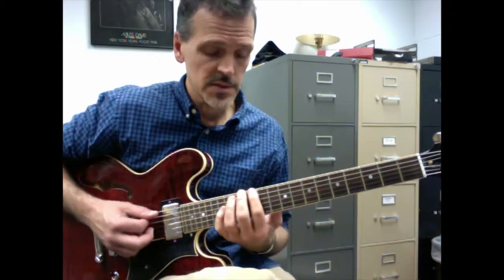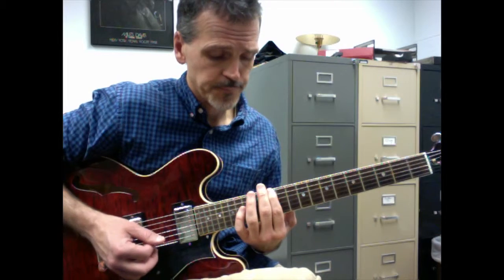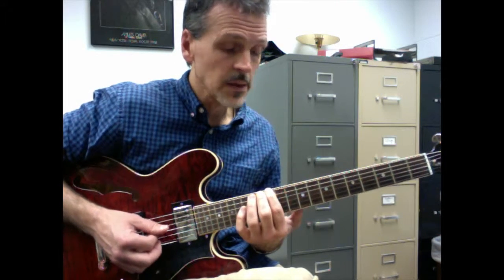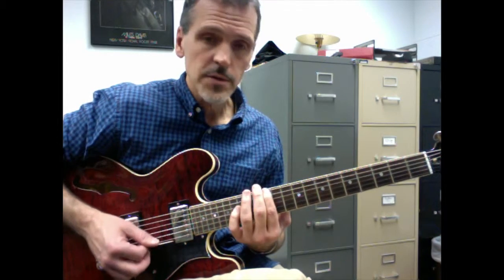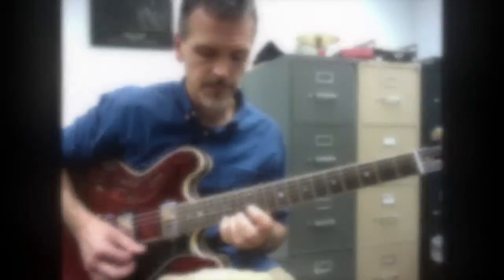The next shape would give us this particular spot on the neck. Starting on E, which is the 3rd of my key, C major, that note is not in the G7 chord.